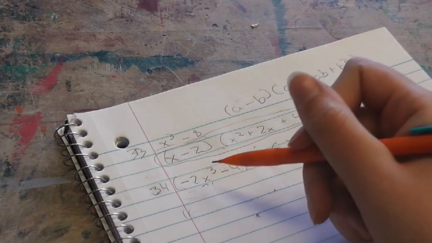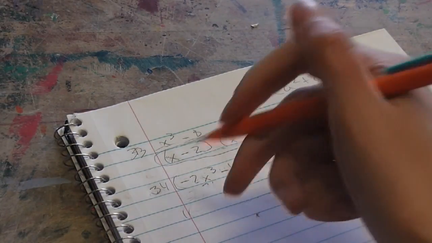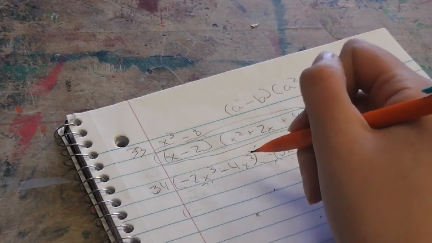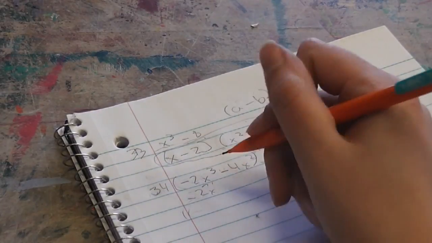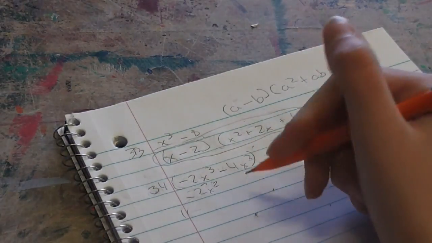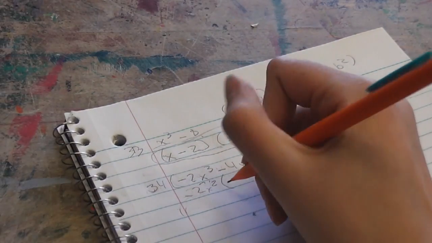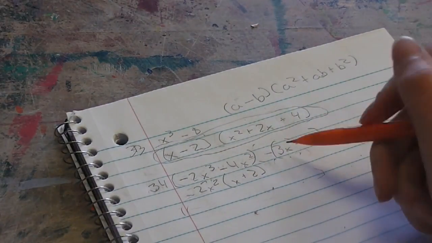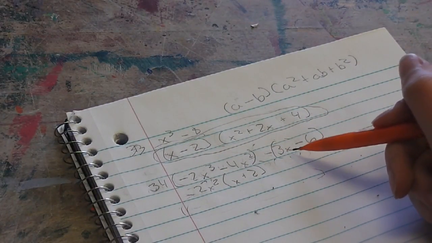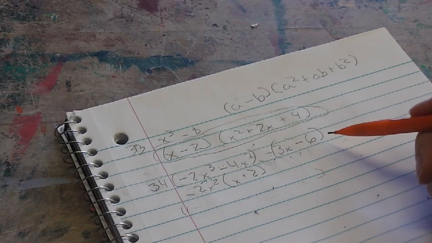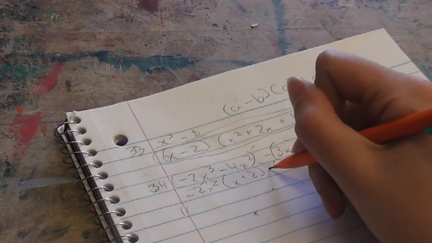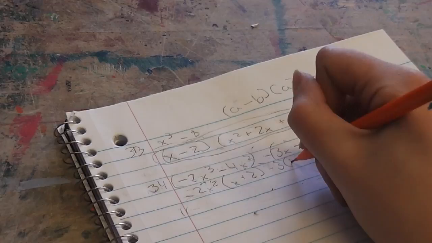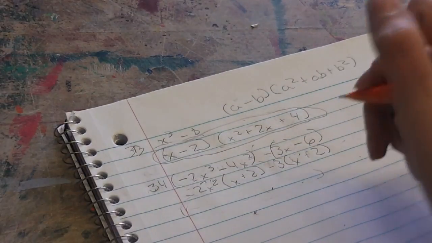So for your first two terms, you're going to want to take the greatest common factor out of them. The greatest common factor of negative 2x cubed and negative 4x squared would be negative 2x squared. And that's going to leave you with x plus 2. And then for your last terms, you're going to want to take the greatest common factor of negative 3x minus 6, which would be a negative 3. So then you're going to have x plus 2 left out of that one also.